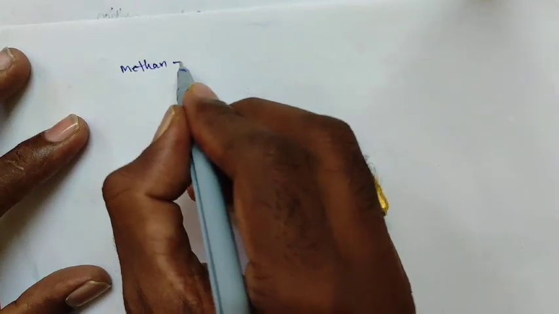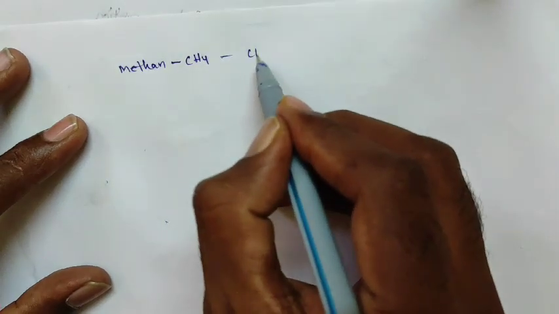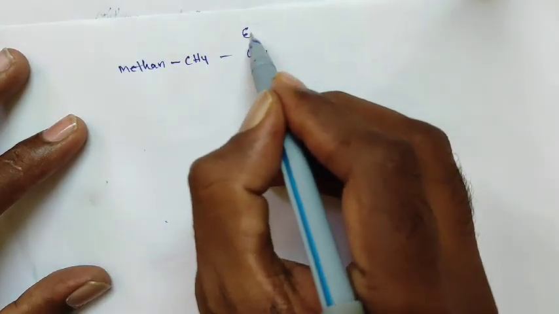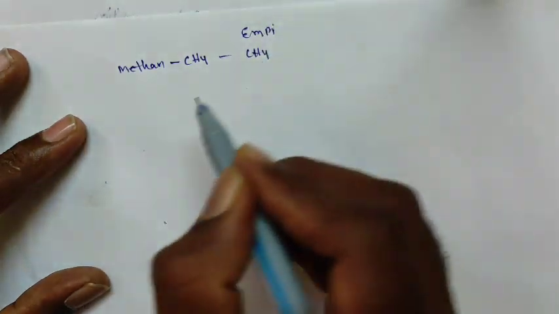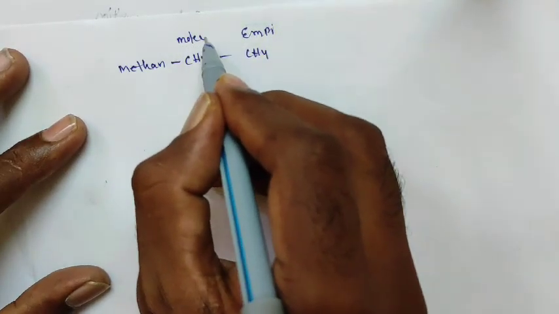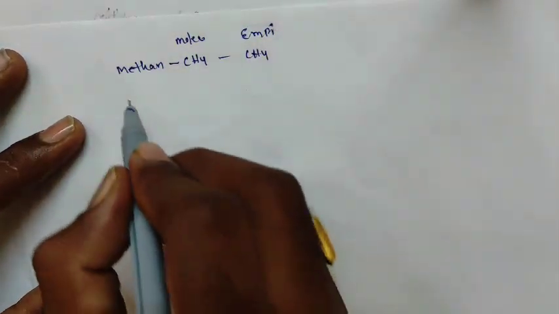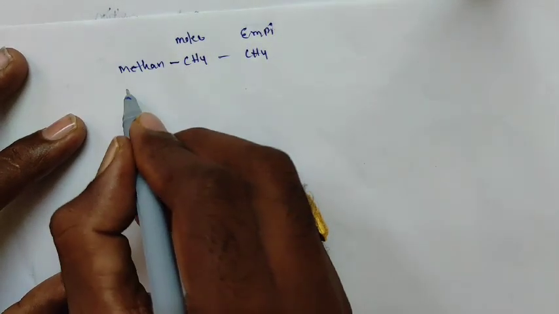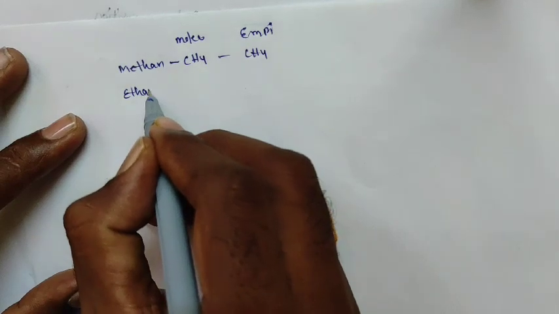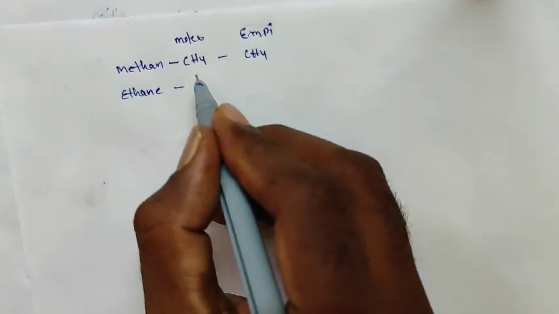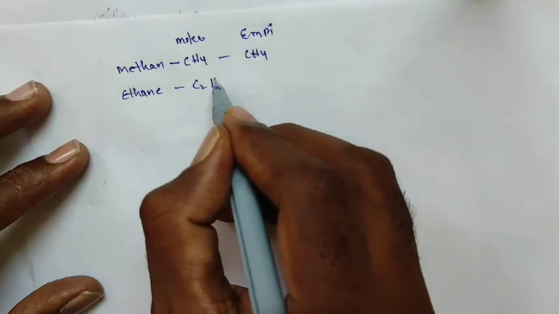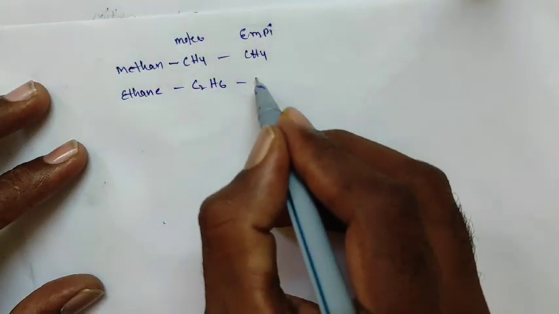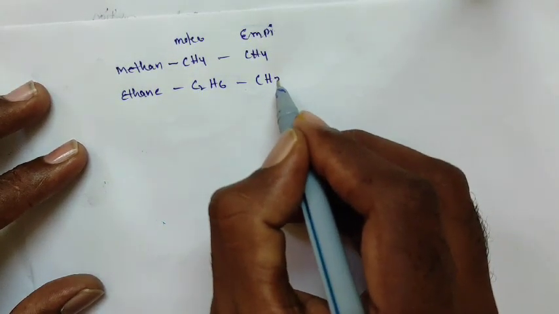Methane: molecular formula CH4, and the empirical formula is also CH4. Ethane: molecular formula C2H6, empirical formula CH3.